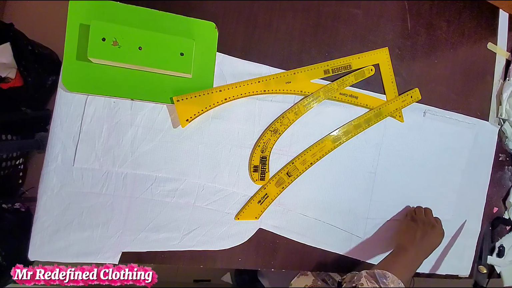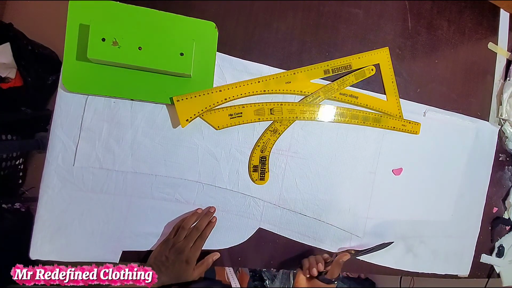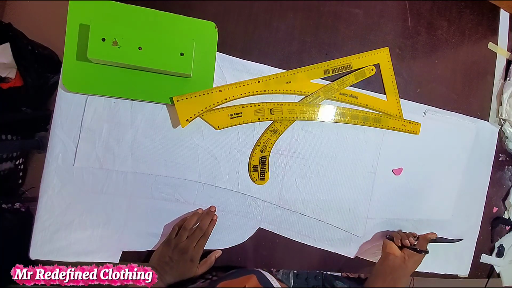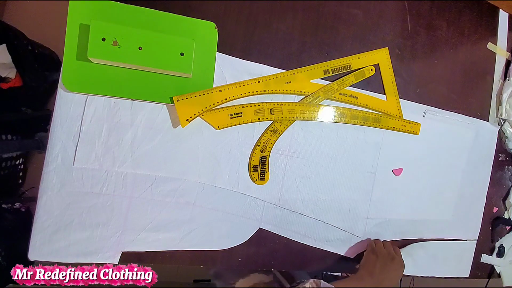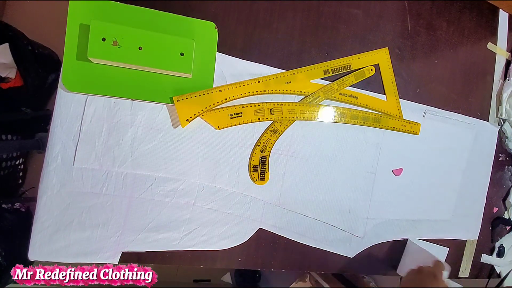Right, so you cut out the back panel. The extra inch we need for the sewing allowances comes on the back panel. For some of us who are new yet, you don't need to add allowance on the front panel for the sewing. You just need to add it to the back panel.